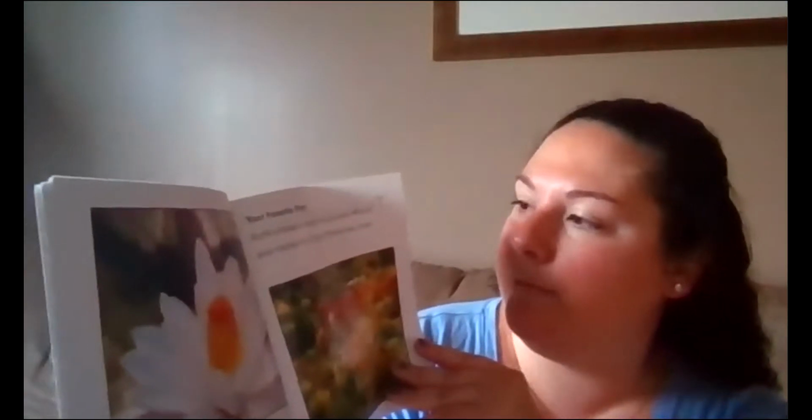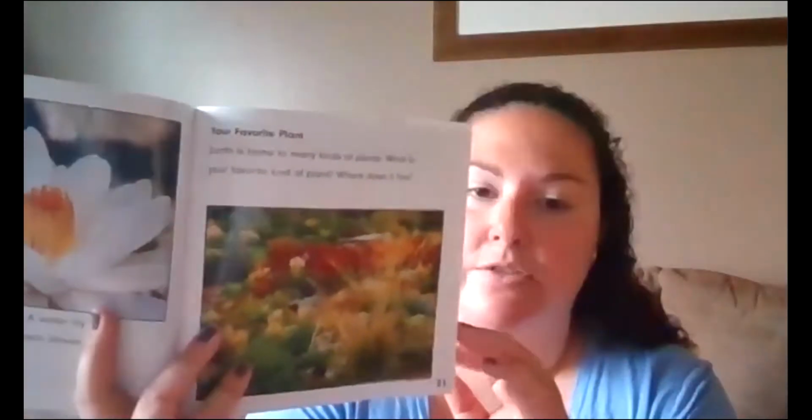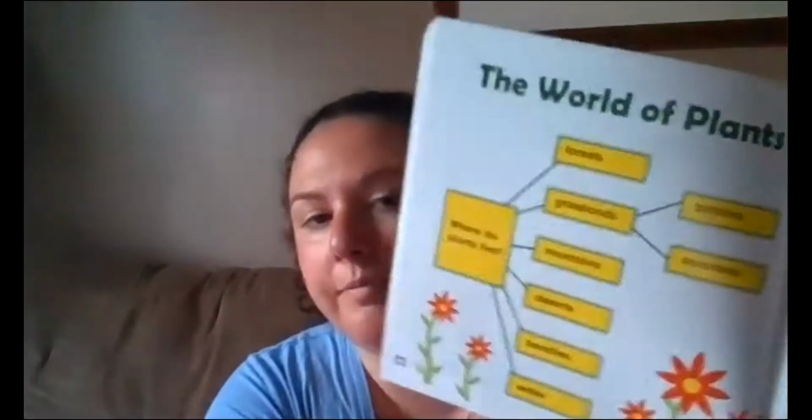Your favorite plant. Earth is home to many kinds of plants. What is your favorite kind of plant? Where does it live? So what's your favorite kind of plant? Start shouting them out. I hear some awesome ideas. I hear cactus. I hear pine trees. I hear flowers. Let's hear what else. Bamboo. Awesome. So I hear a lot of different ideas for our favorite types of plants. So this is a chart, okay?